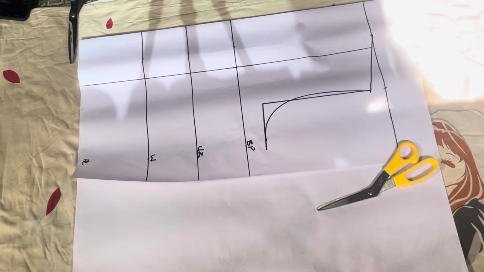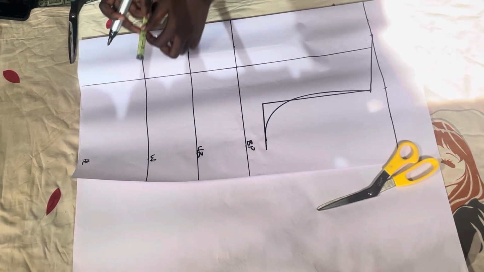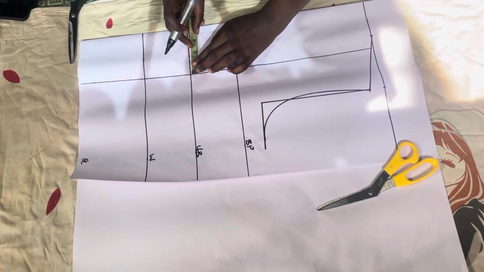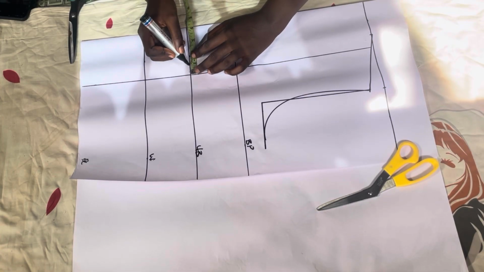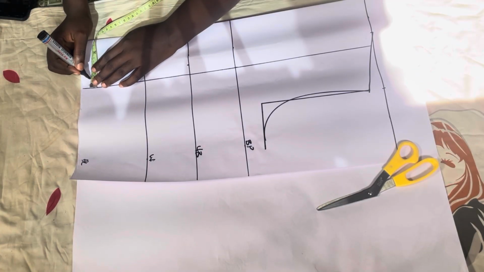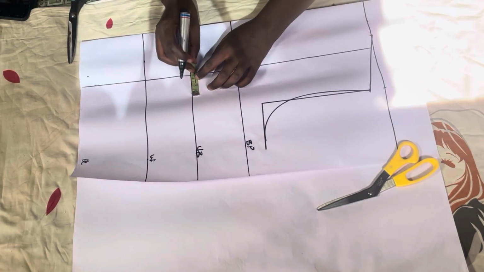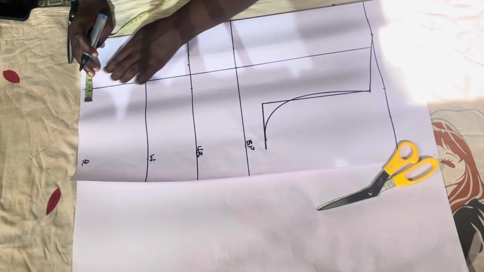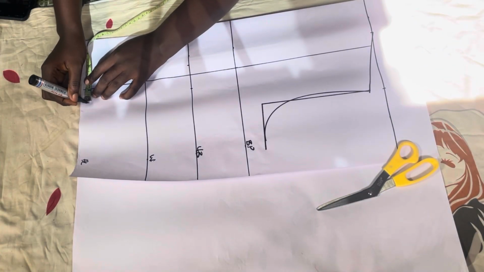Next, after doing that, we're going to go to the underbust area and we're going to mark 1/2 inch on the inner part and then 1 inch on the outer part. This is going to differ depending on the size of the person you're working on. So now I'm marking 1 inch on this part here, and I'm also doing the same thing here.